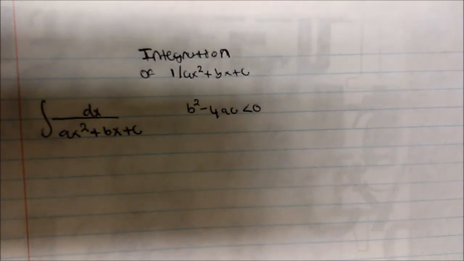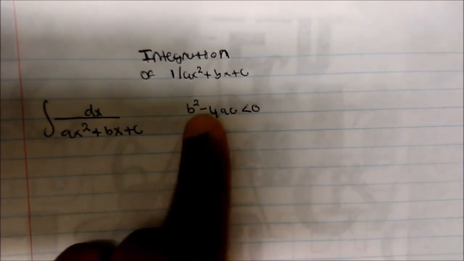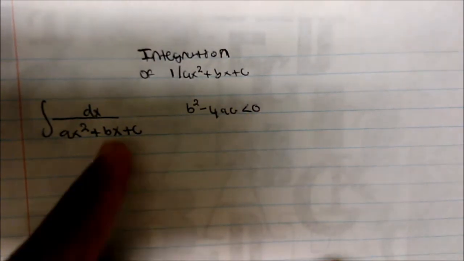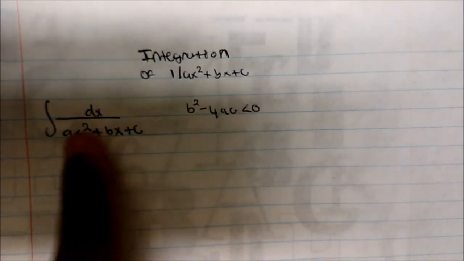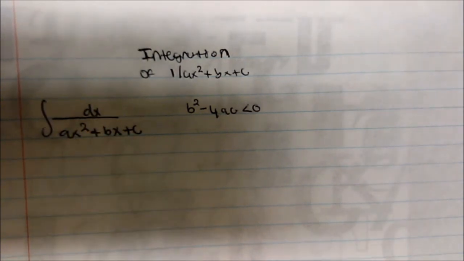I'm going to talk about integration in this form where we have 1 over ax squared plus bx plus c. Essentially, if b squared minus 4ac is less than 0, what we mean is that the bottom is not factorable. And so the idea is that we have to use completing the square. So let's take a look at an example.